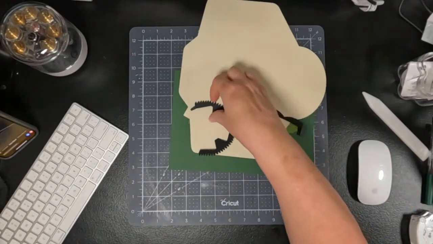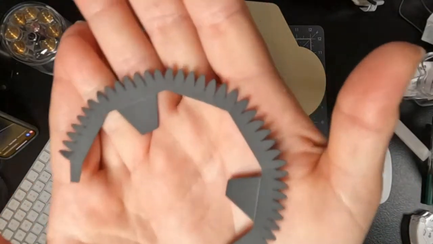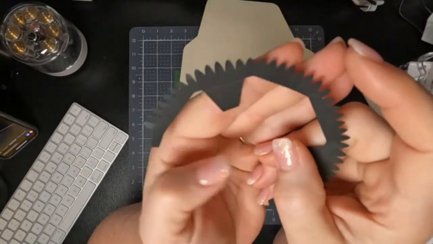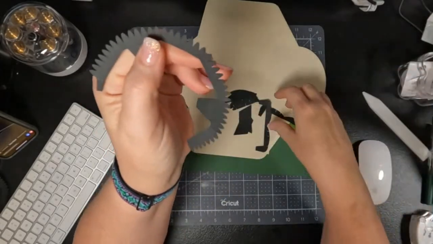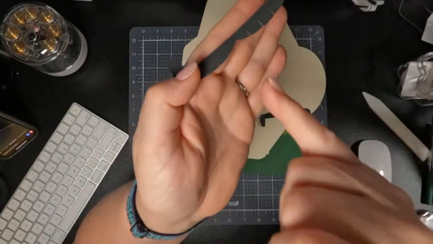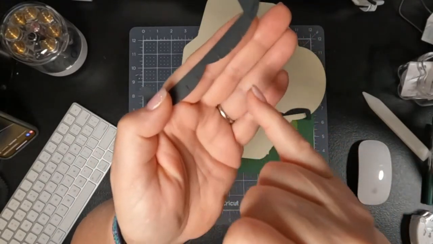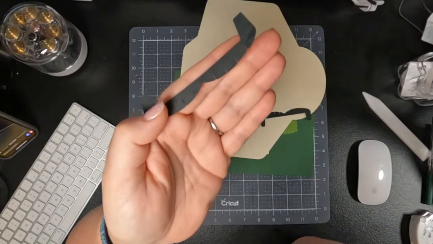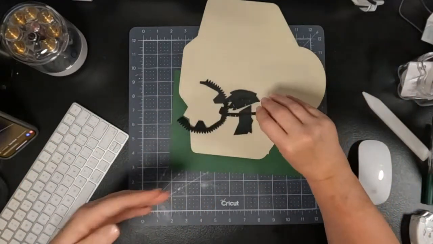Now, what I mean by these being intricate, you can see how that scallops and how your blade is going to be rotating in and out there, and how small these slits are. They actually did a U-shaped or a square-shaped, rectangle-shaped cutout in them.